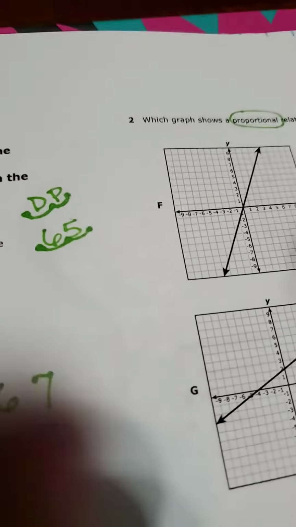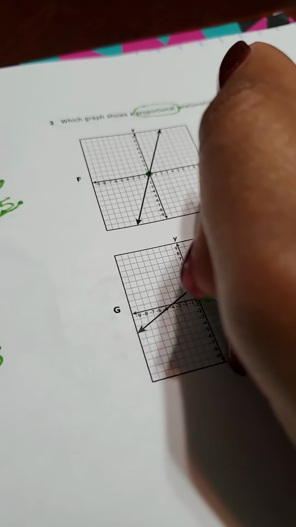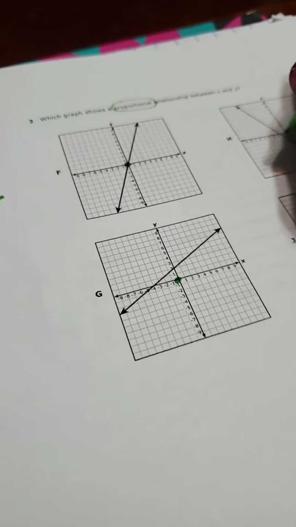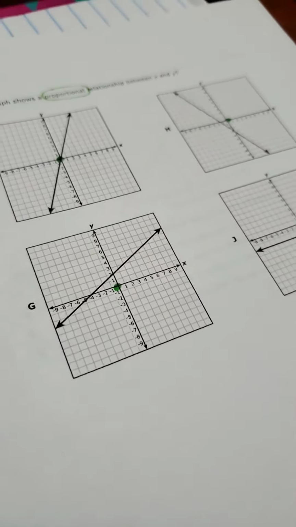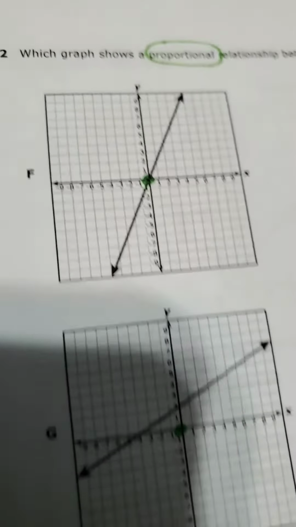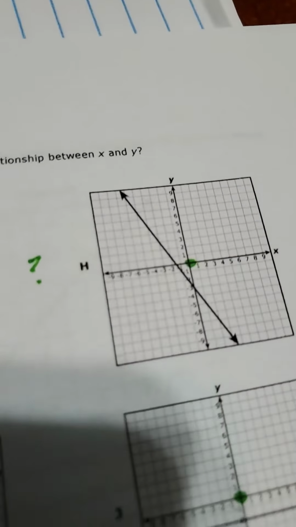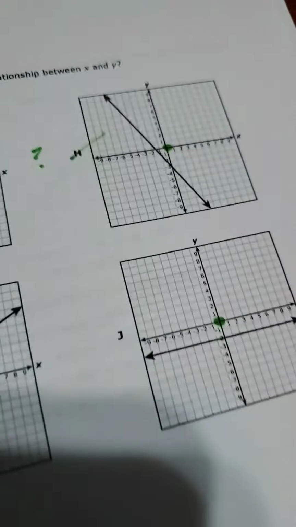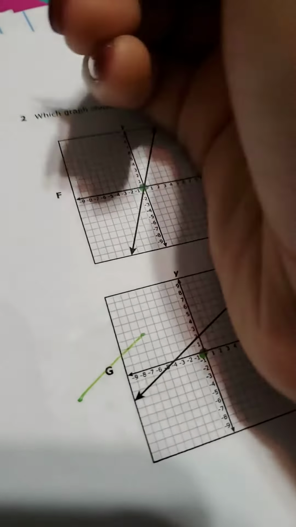So I'm going to put a dot on the origin for each of these, just to see which one hits my nice green dot. All right, so that one hits. Maybe that's the answer. Oops, that one doesn't. Nope. Nope. So the only available answer choice was F.